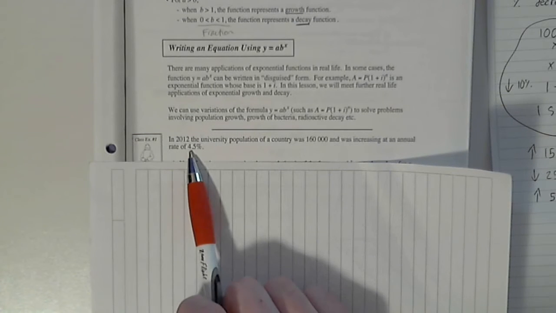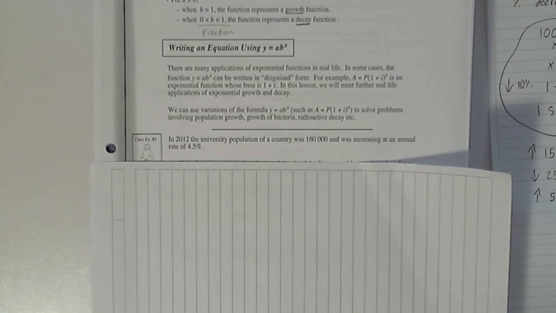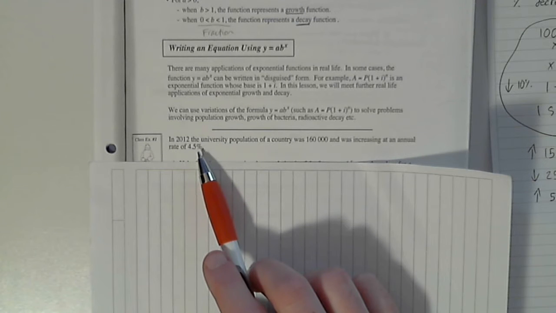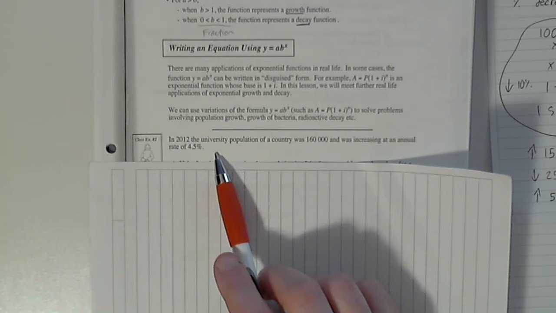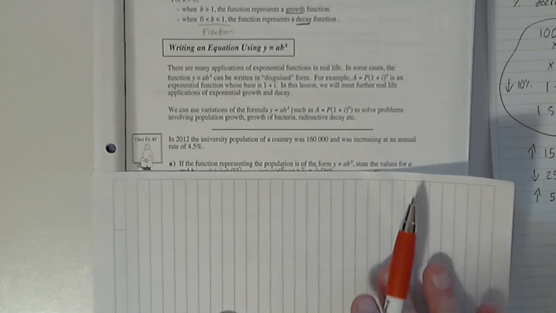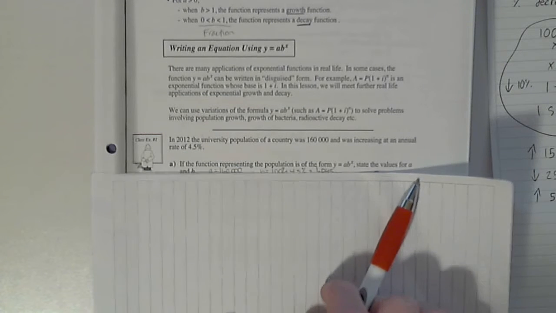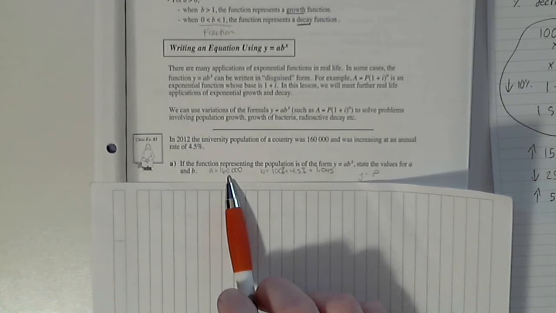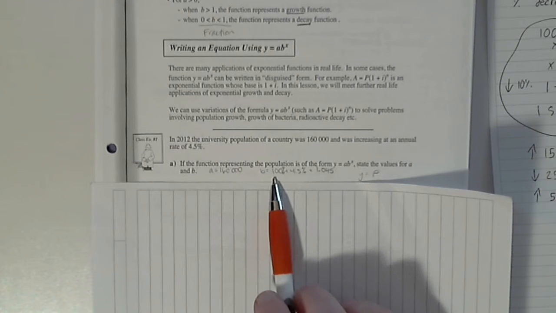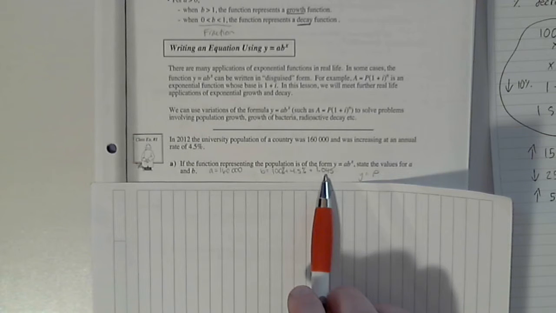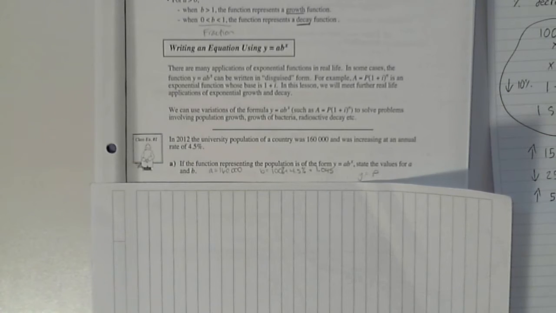There very well could be many questions that are tricky with their units, so always be careful what the units are. So we're doing it every year, annual, of 4.5%, which means that we're going to be multiplying. Increasing by 4.5% means multiplying, our b-value is 1.045. Okay, if the function representing the population is of the form, state the values for a and b. So a is the initial value, 160,000, and b is exactly what we just said, the original 100 plus 4.5, which should give you the decimal 1.045. So if you can find those values, we can set up the equation just fine.